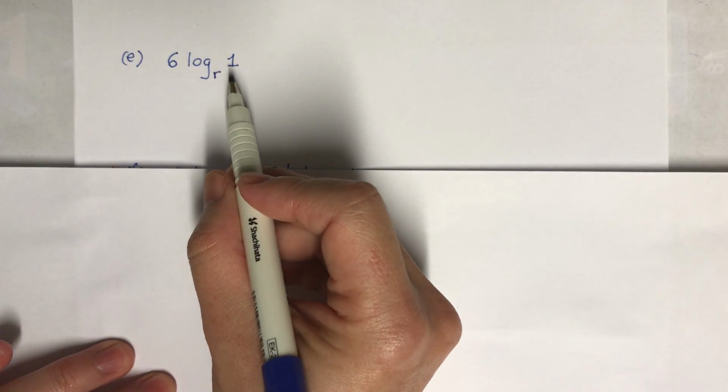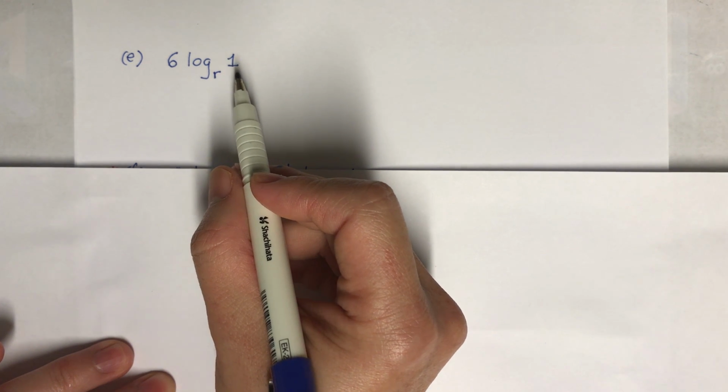Okay, let's have a look at E. So now, do you remember log of 1? It doesn't really matter what the base is. Log of 1 is going to be the power of 0, isn't it?